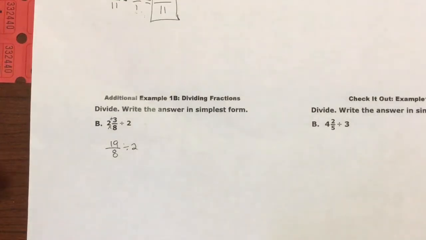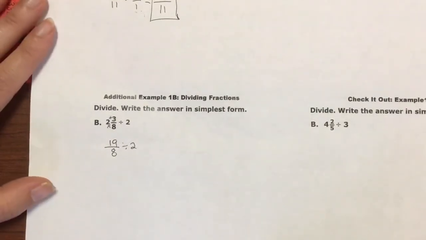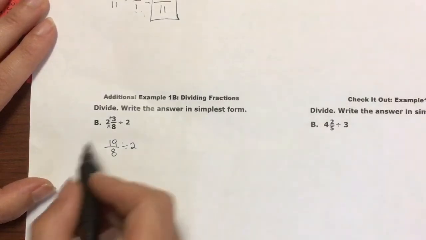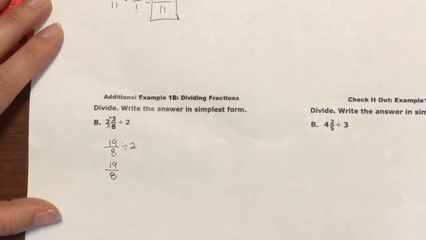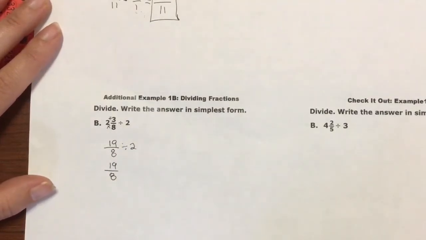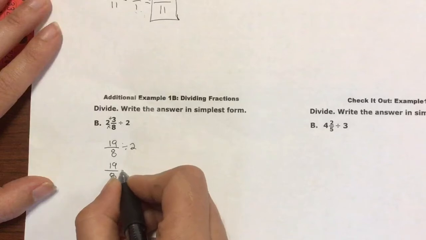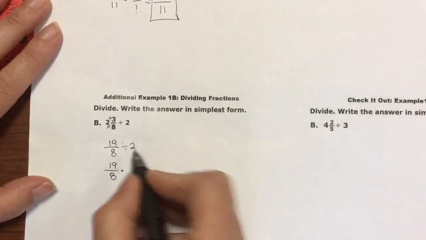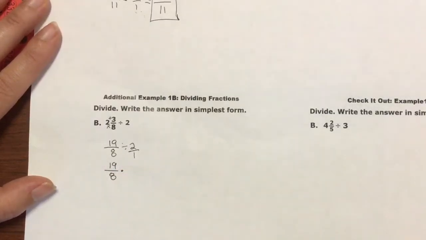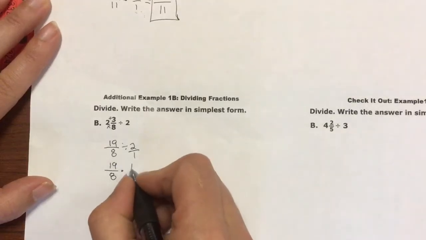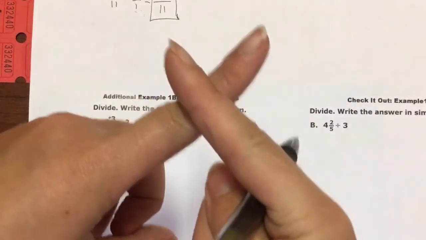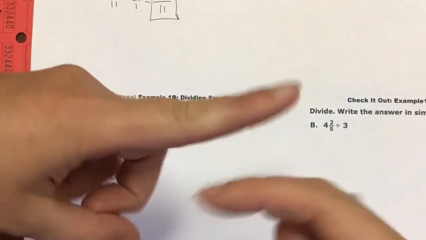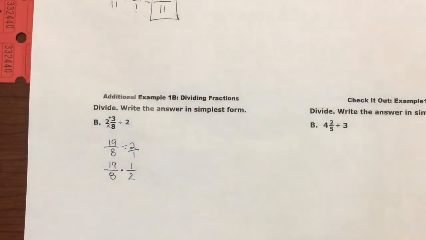Whenever we're dividing fractions, that's the same thing as multiplying by the reciprocal. So we're going to keep this 19 over 8 exactly the same here. And whatever I'm writing, that's how I want you guys to show your work on your homework. And we're going to go times the reciprocal. Now 2 is the same thing as 2/1, and the reciprocal of 2/1 would just be 1/2. So there we are. Now we're multiplying fractions. Super easy. Whenever we're multiplying fractions, first we look to cross cancel and then multiply across. Cross cancel, multiply across. All right, here we go.